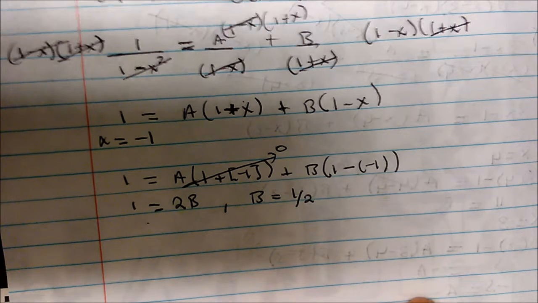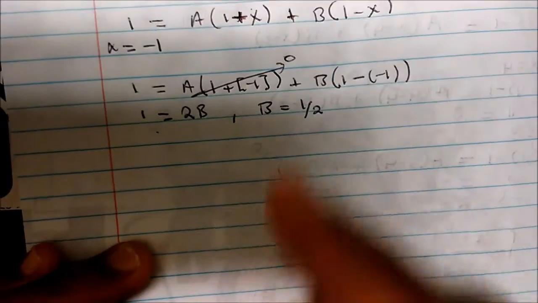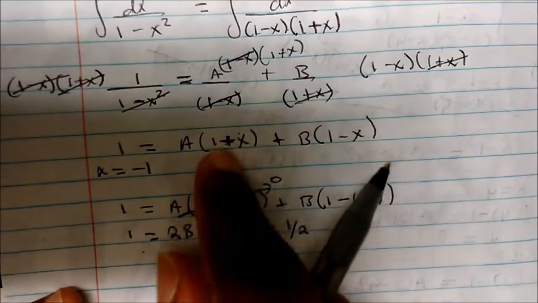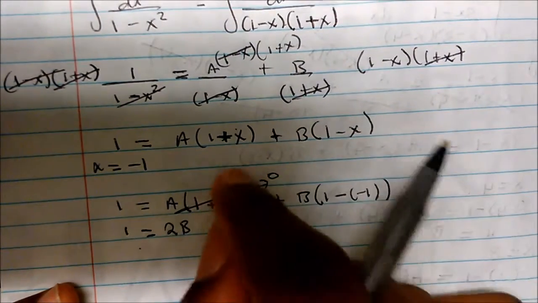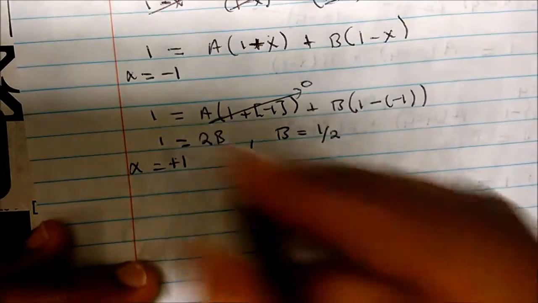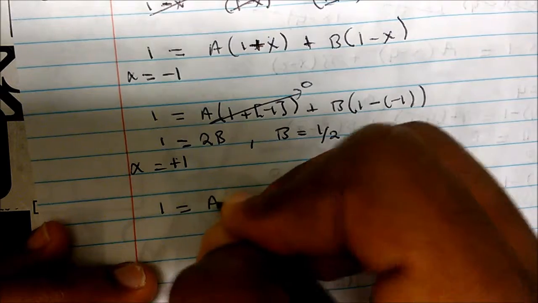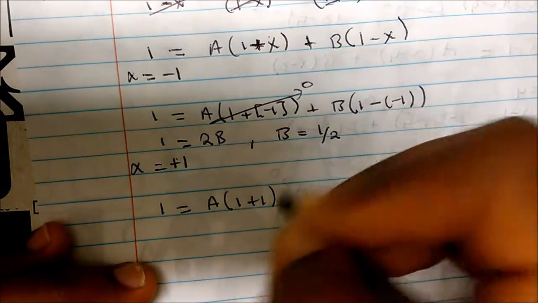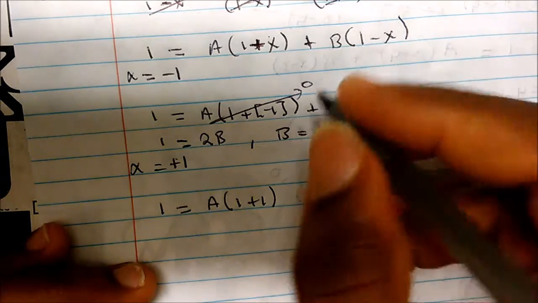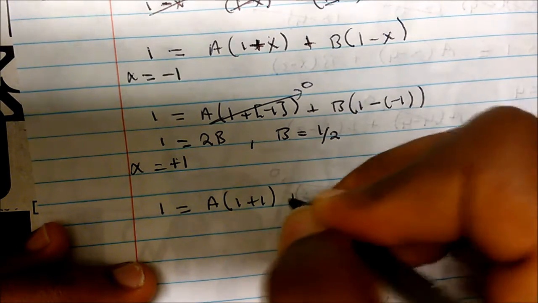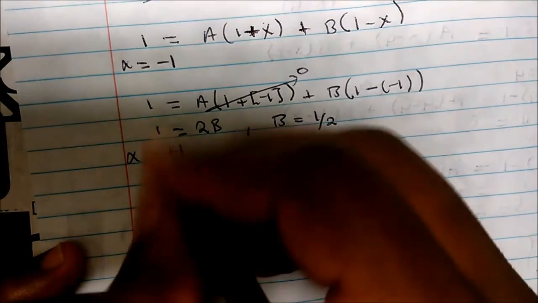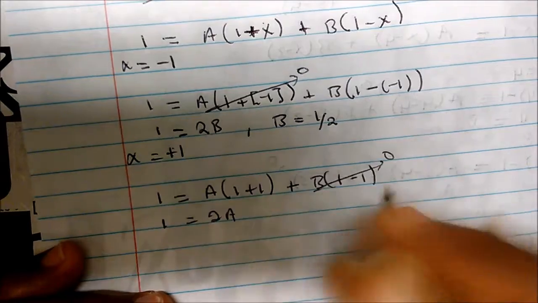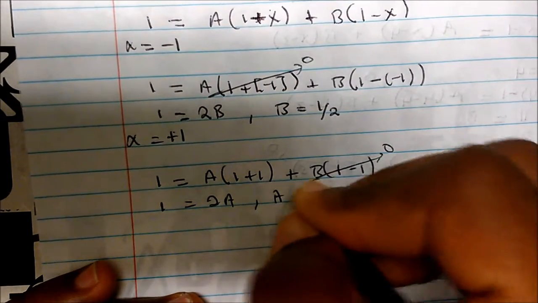Okay, so if that is the case, well, what about a? It looks to me as if I set x to be +1, then I could get rid of b. And so if x is equal to +1, then we have 1 is equal to a times 1 plus 1 plus b times 1 minus 1, okay? And this goes to 0. And so essentially we have 1 is equal to 2a. And so therefore we could also conclude that a is equal to 1/2.